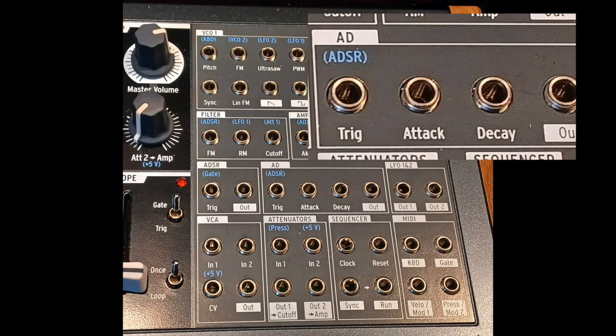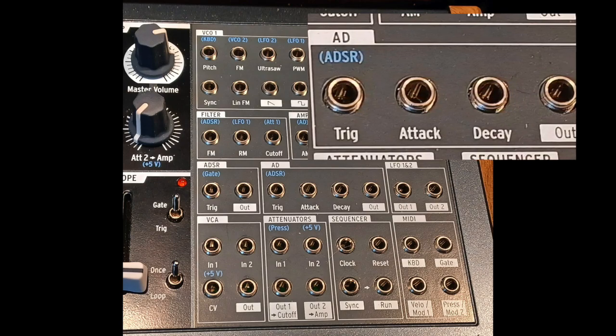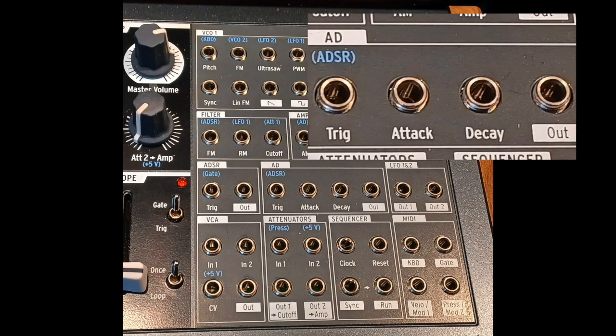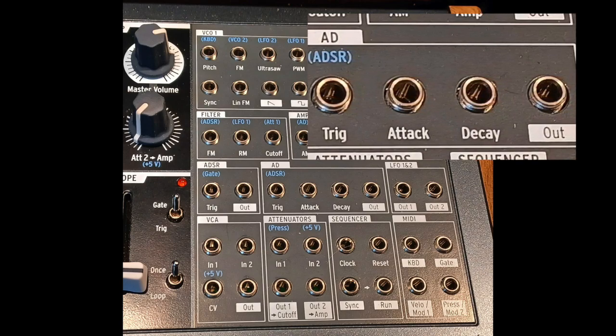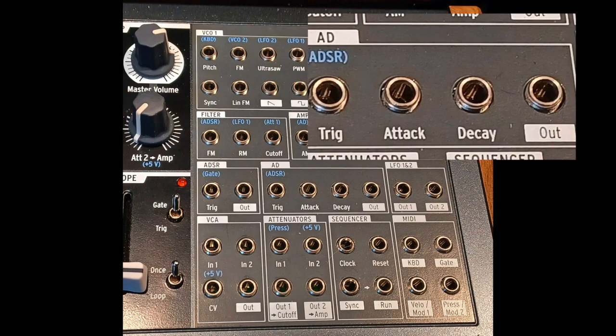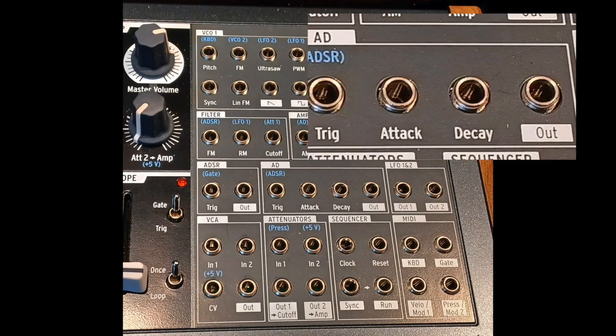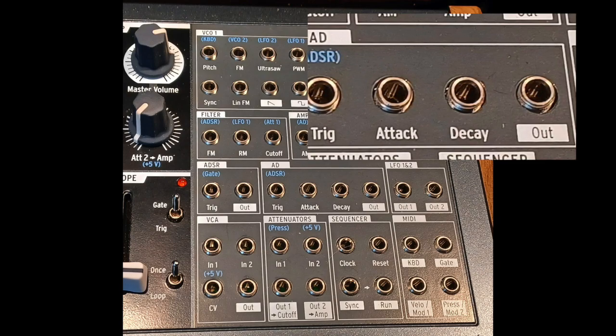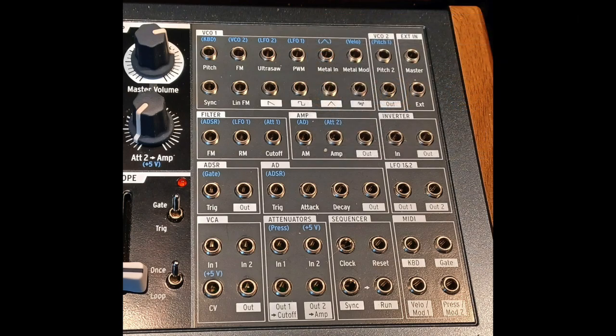So if the gate goes into the trigger of the ADSR, that same gate will come into the trigger of the AD. Now, as I mentioned, the attack and decay sliders are controllable by other signals. So we can adjust the attack time and decay time, which is really kind of a neat effect when we're in the looping mode. And then, of course, the AD generator has its output. And that output goes to the amplitude modulation of the amp, as we saw earlier.